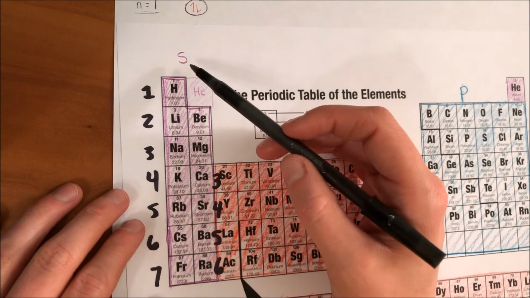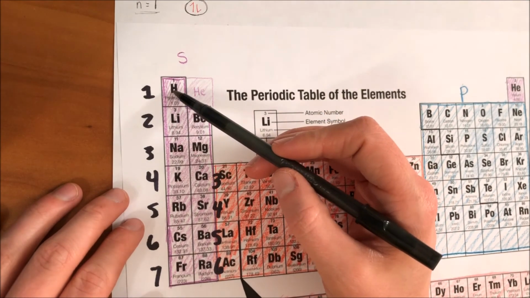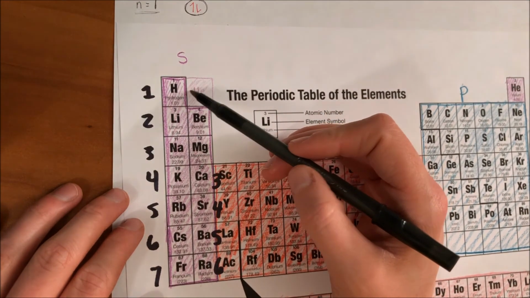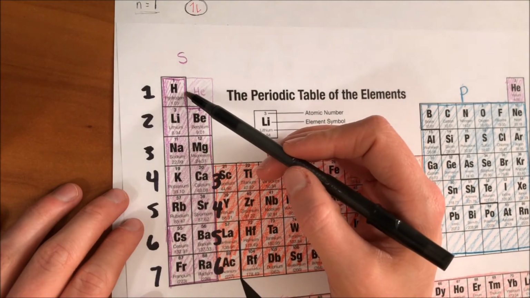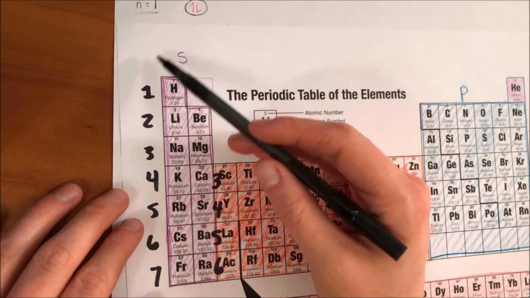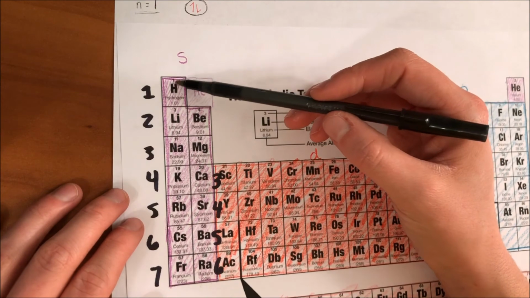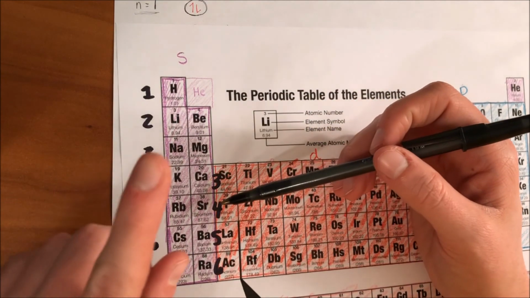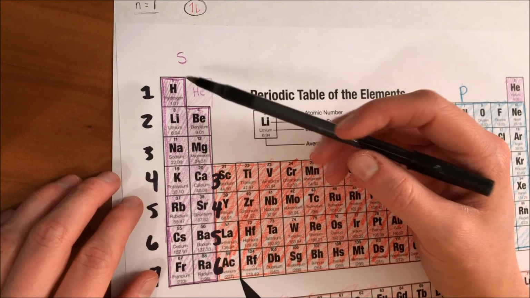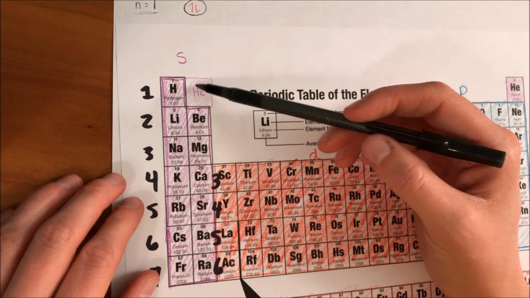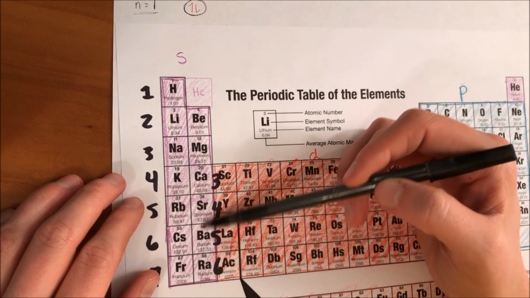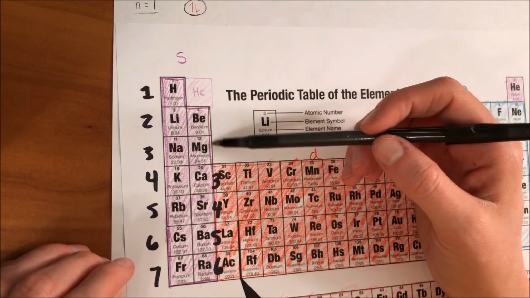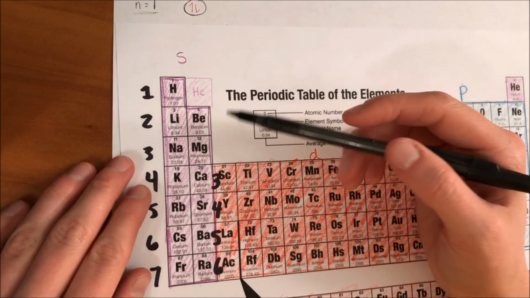These correspond with the 2 electrons that we find within our S subshell. If an element falls in this column, then it only has 1 electron placed within the S subshell. But if it falls within the second column, then it will have 2 electrons placed within the S subshell.